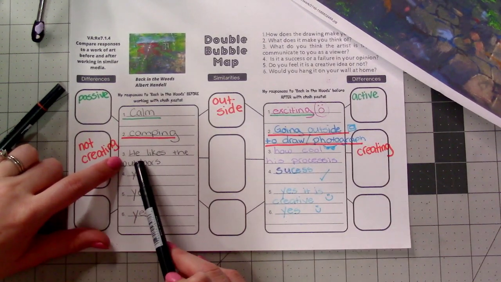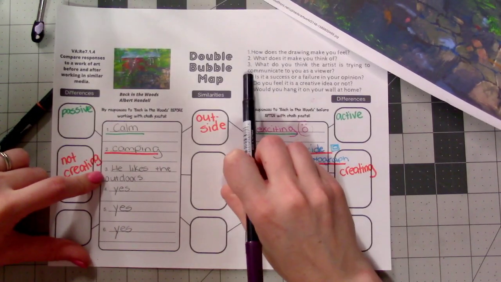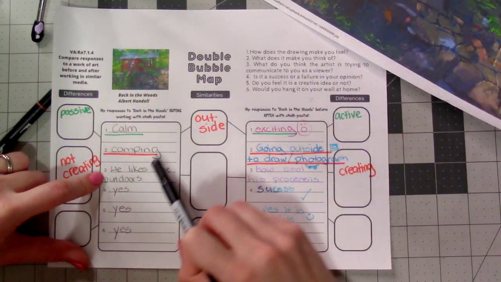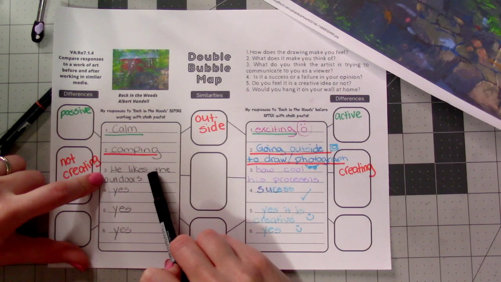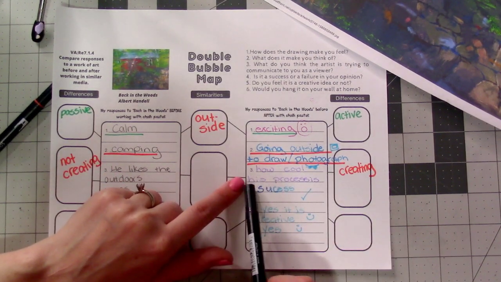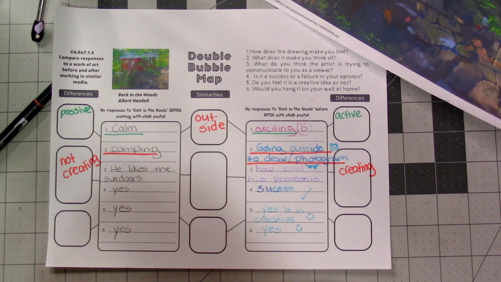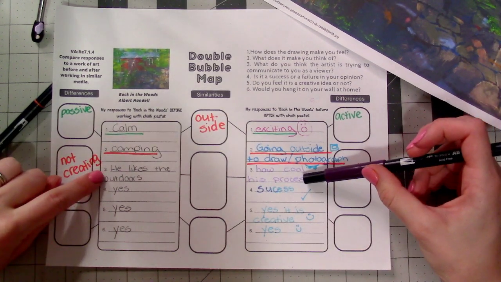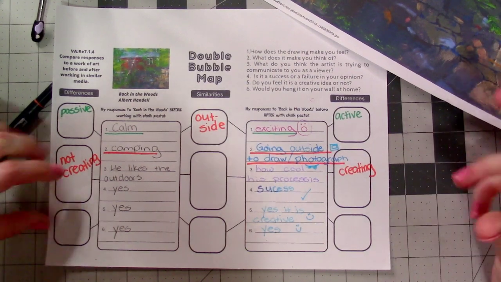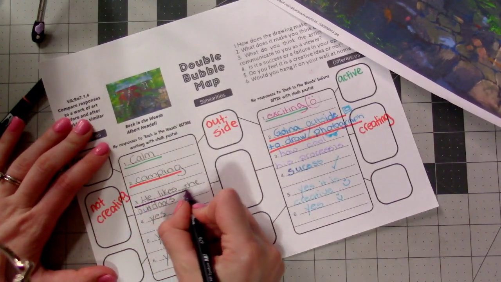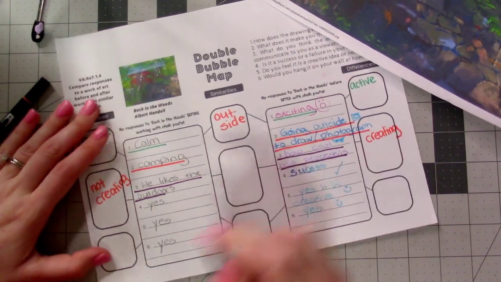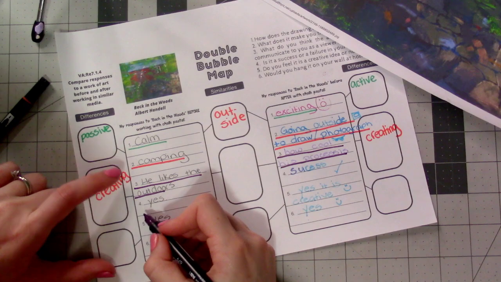So number three, this question was, what do you think the artist is trying to communicate to you as a viewer? So before I worked with chalk pastels, I put he likes the outdoors. And afterwards, I felt like he was trying to just tell me how cool his process is. So are these similar or different? They're different. So underline in purple. Okay. He likes the outdoors.